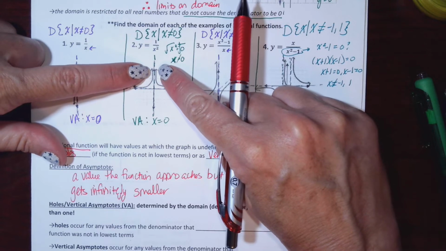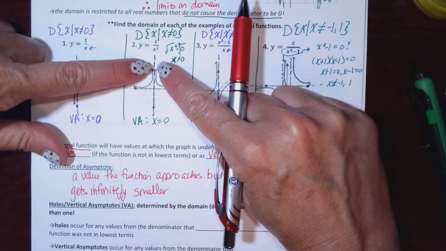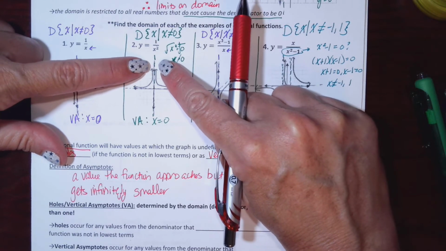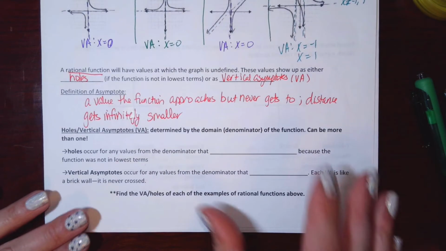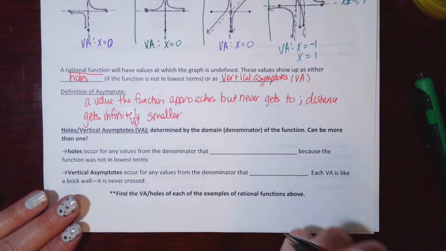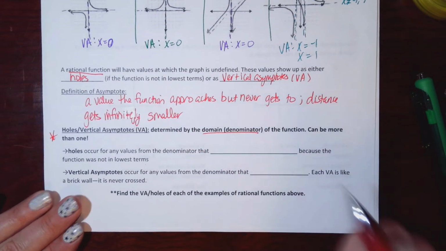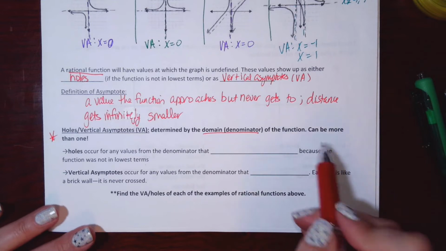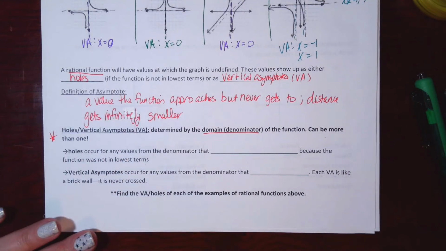So right here, for example, it looks like these two curves start going straight up, but they don't. They keep moving closer and closer and closer to that asymptote. It's just that we can't tell the difference because the distance between the graph and the asymptote gets smaller and smaller. Both holes and vertical asymptotes are determined by the domain, which comes from the denominator of the function. There can be more than one hole or more than one vertical asymptote.